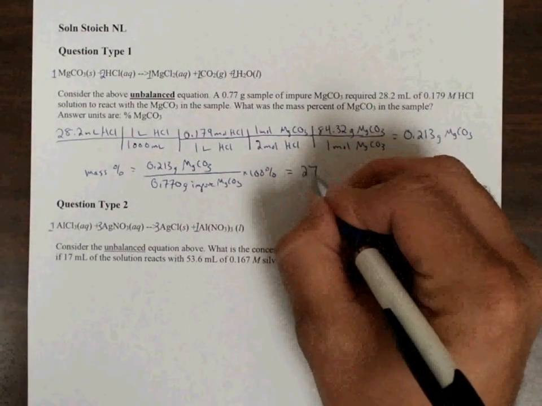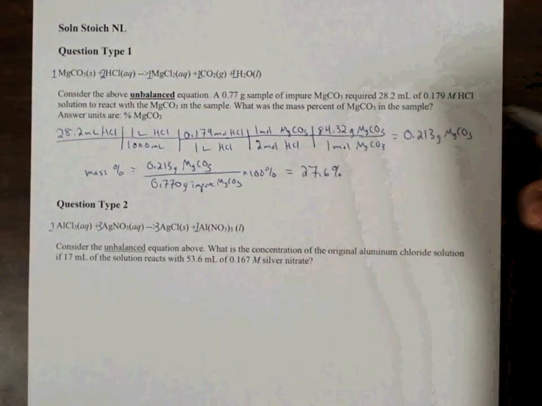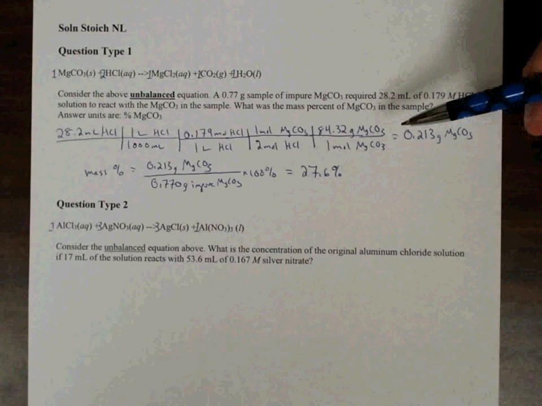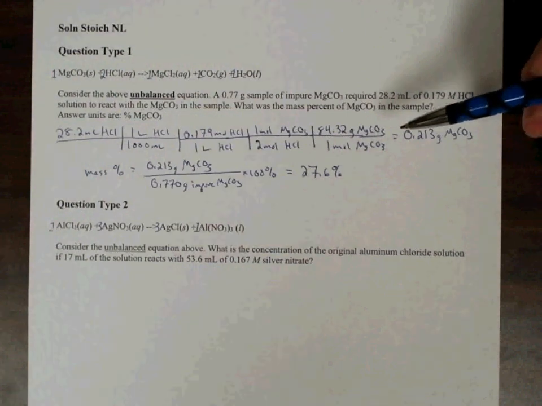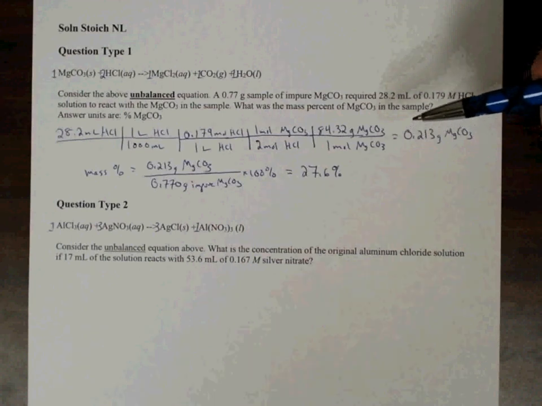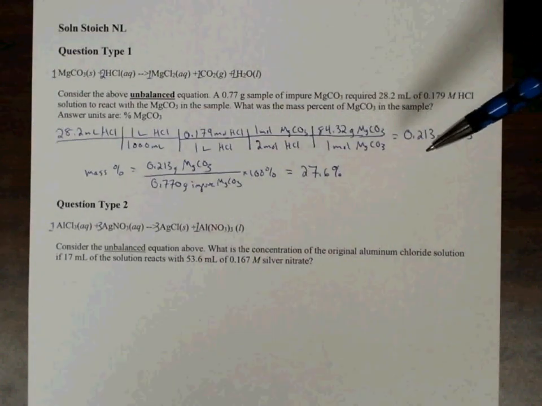This gives us 27.6%. This question is very similar to a question we asked in the reaction stoichiometry, but here we're dealing with solution stoichiometry.